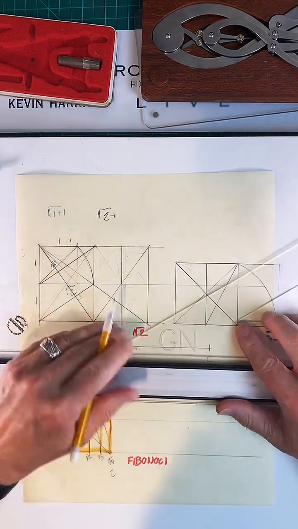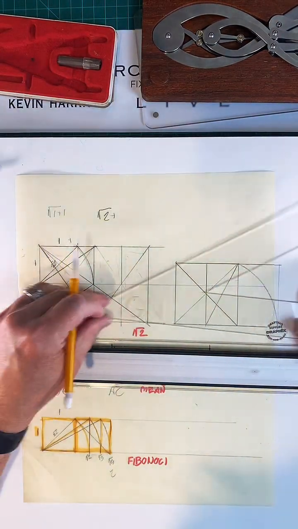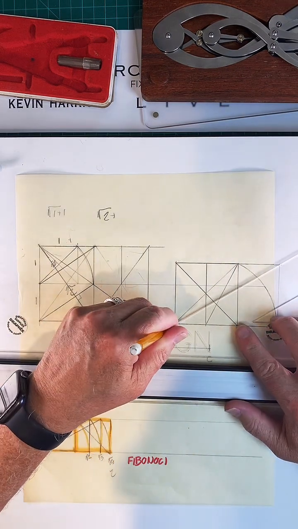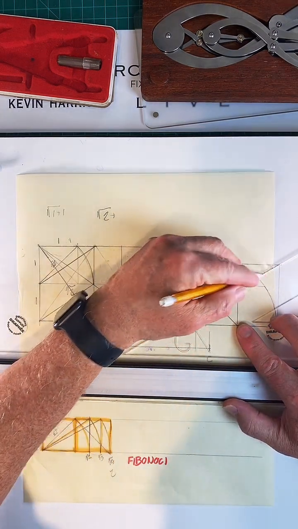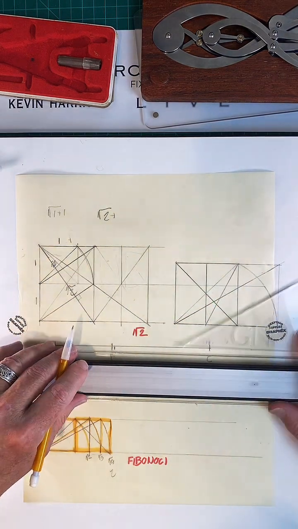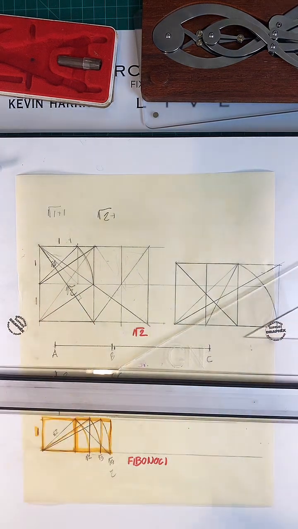And so if I go from here to here, sorry about that noise. All right. And of course, they can't see it. This diagonal cuts off a little bit.